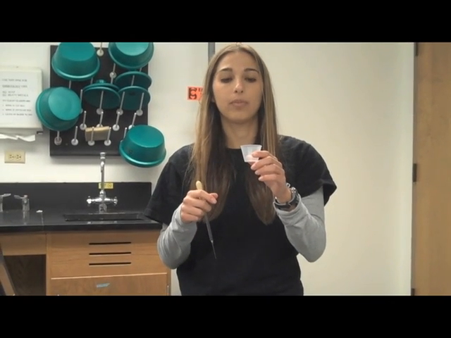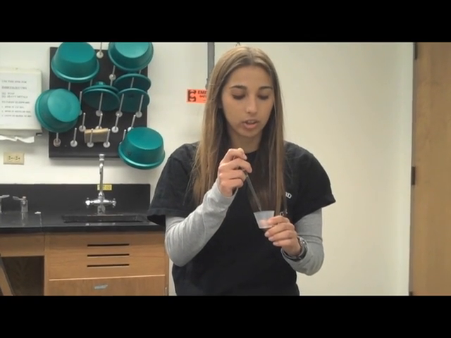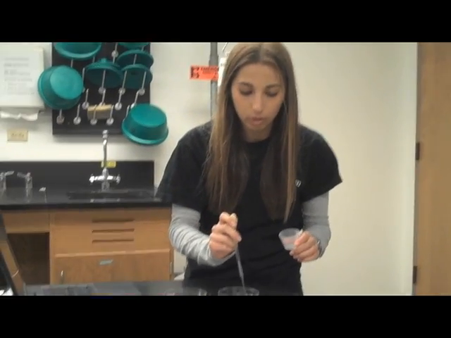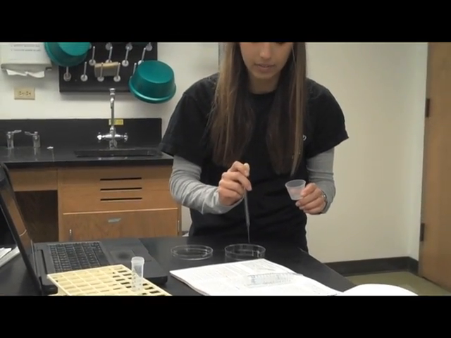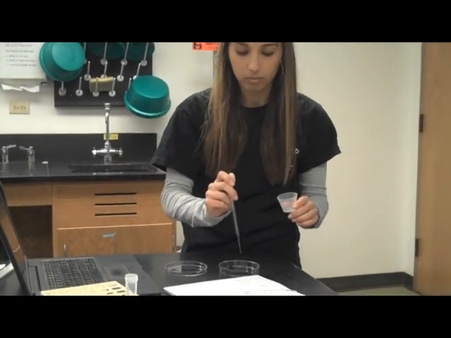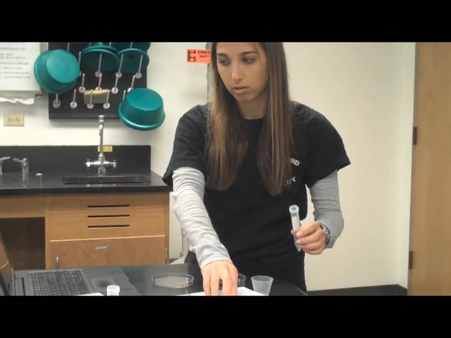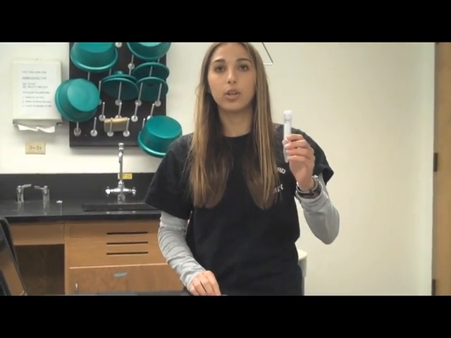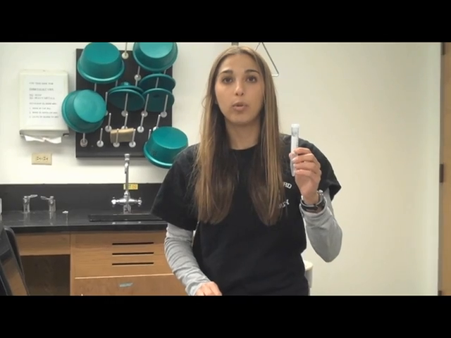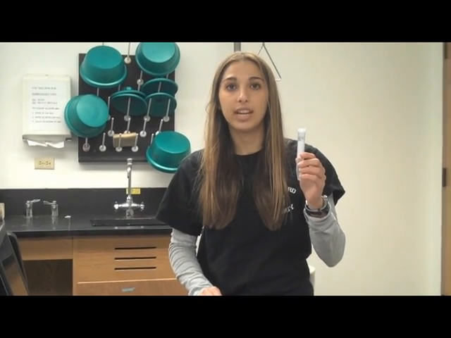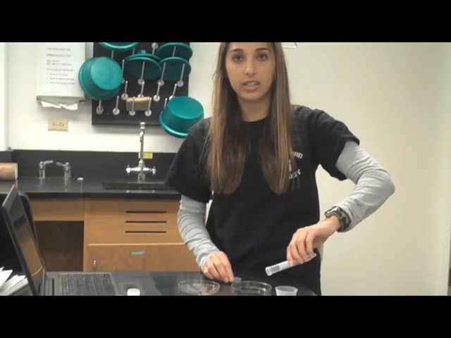In this dish will be a yellow solution. This yellow solution are eggs. Use a glass pipette and suck up a concentrated drop of egg. Place 3 to 4 dots evenly spaced out. Next, take the corresponding solution that will be numbered either 1 through 6 and pour into the dish with the eggs.